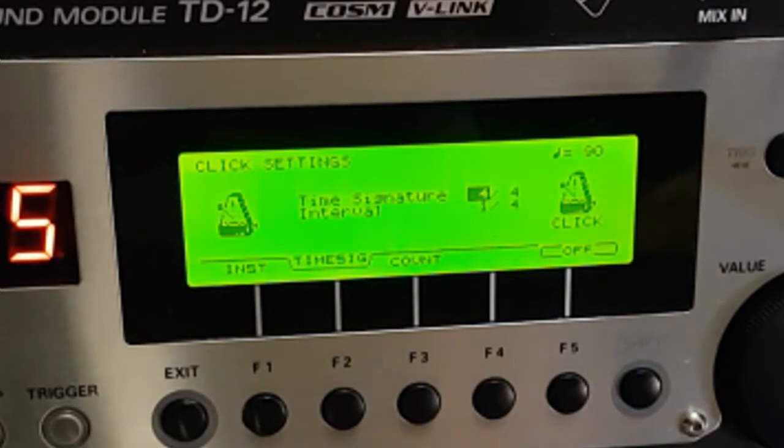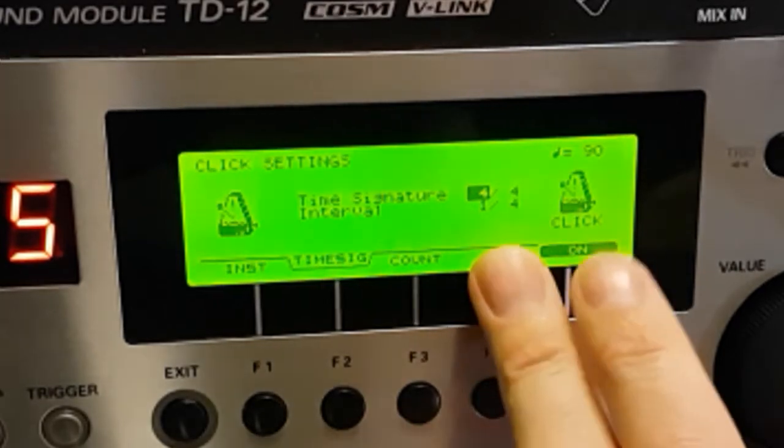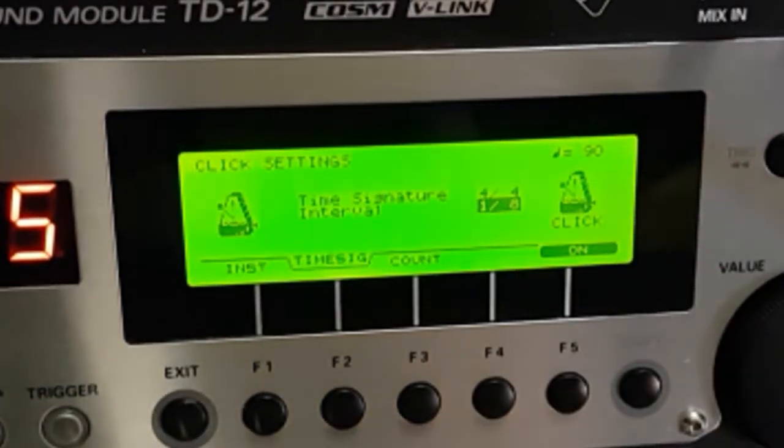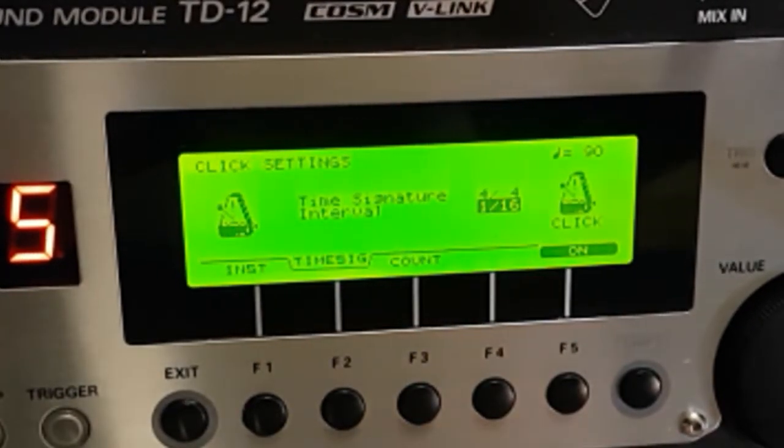If we're playing in 4/4, which most songs are, then we're getting 1, 2, 3, 4. If I want eighth notes, I just press the down button on the cursor key here, and I change that up to eighth notes. 1 and 2 and 3. If I want triplets, 1 triplet, 2 triplet, 3 triplet, 16ths, 1 e and a, 2 e and a, 3 e and a, 4 e and a, and that's as high as that goes.